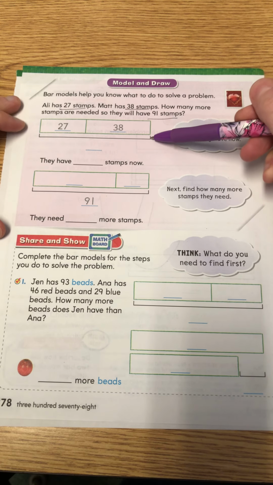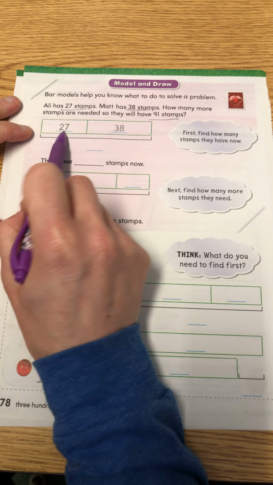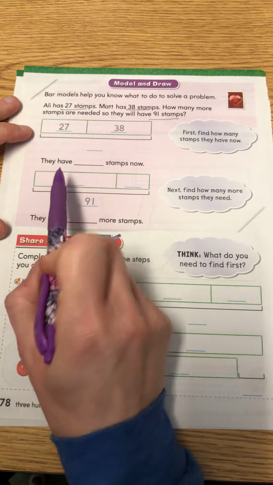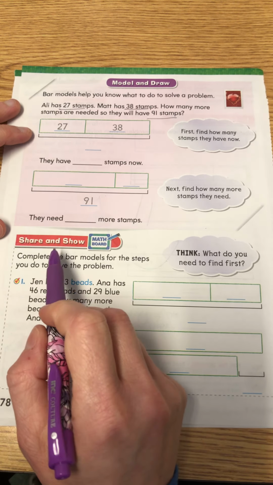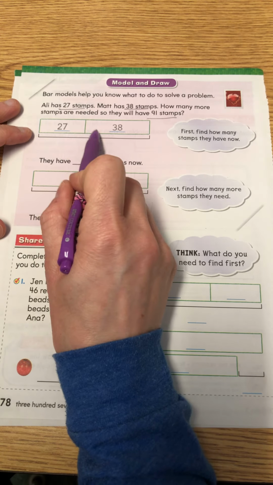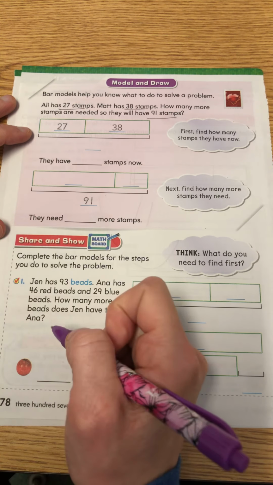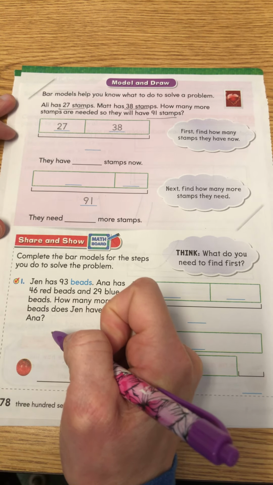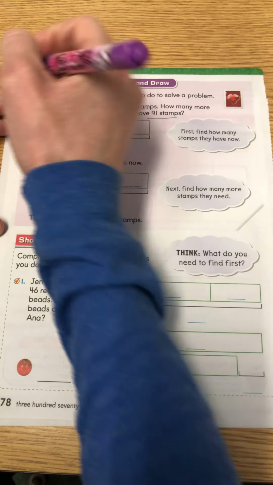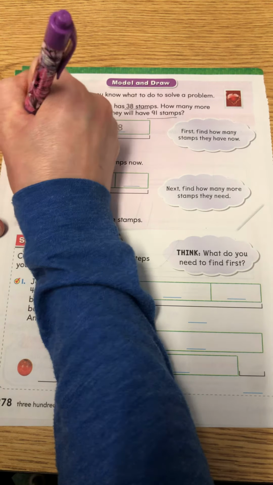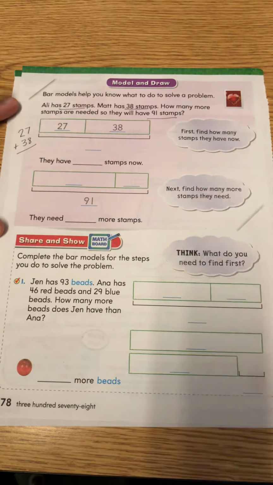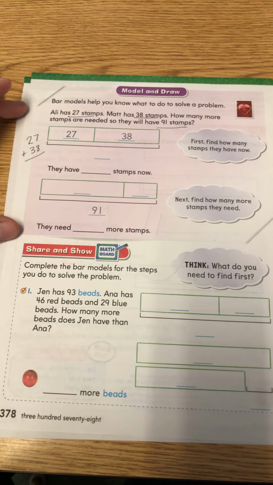So we have our bar model. Here's Allie's 27. Here's Matt's 38 stamps. I want to know how many they have altogether. So if I know these two pieces of the bar model, I'm going to add them to find my total. So I'm going to rewrite it over here in the space. 27 plus 38. It's kind of small.